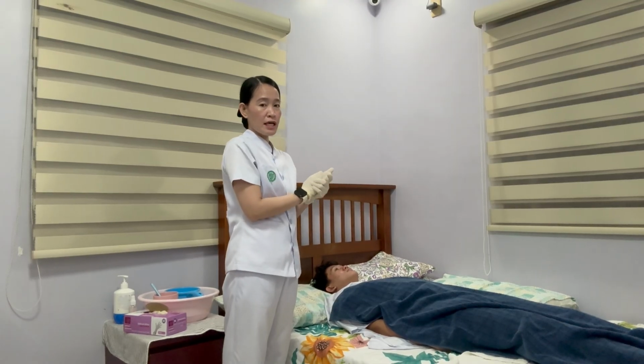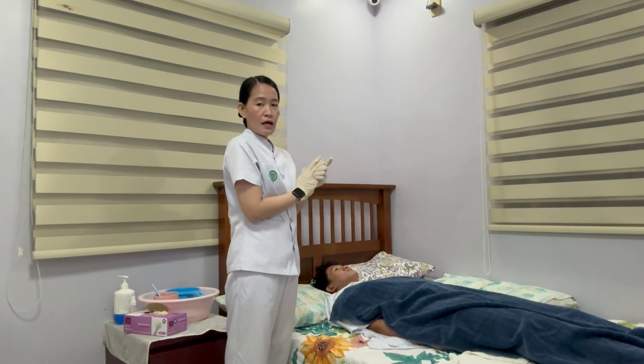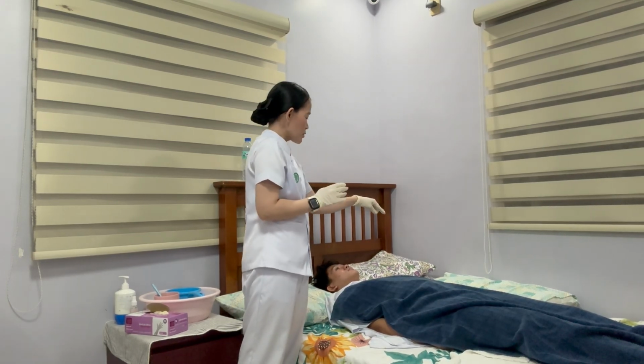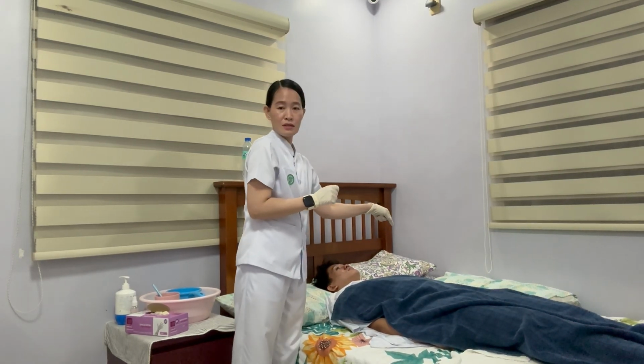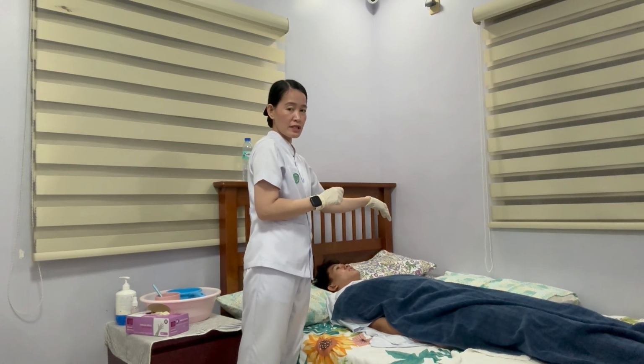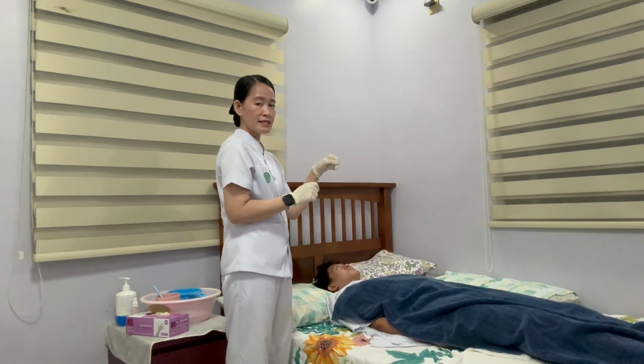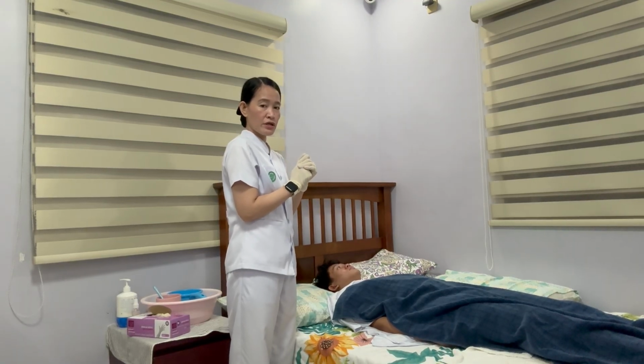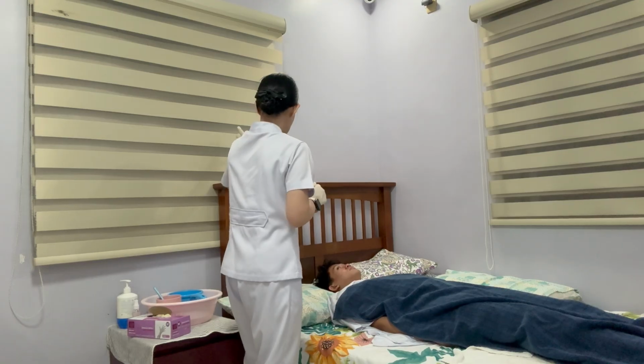So if the patient has an IV line, remove the gown from the other arm first, then lower the IV container and pass the gown over the tubing and the container, and then rehang the container and check the drip rate.